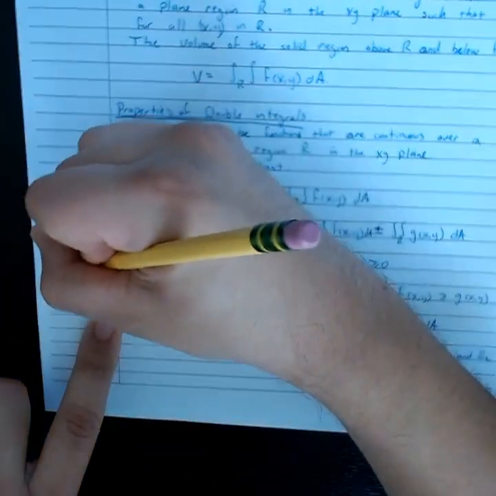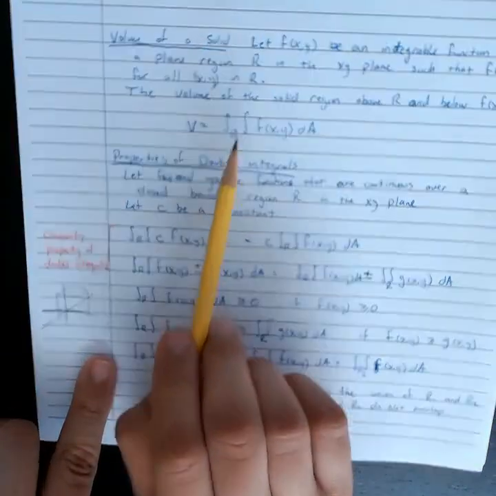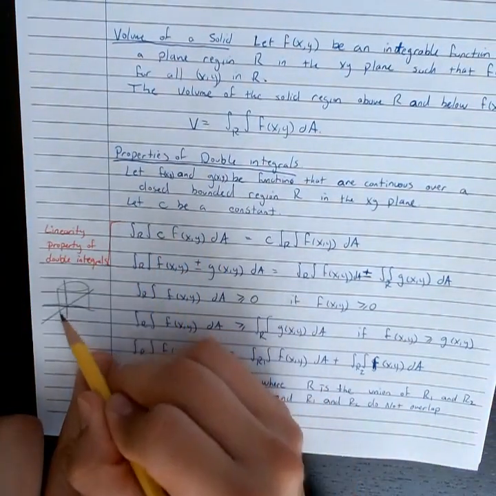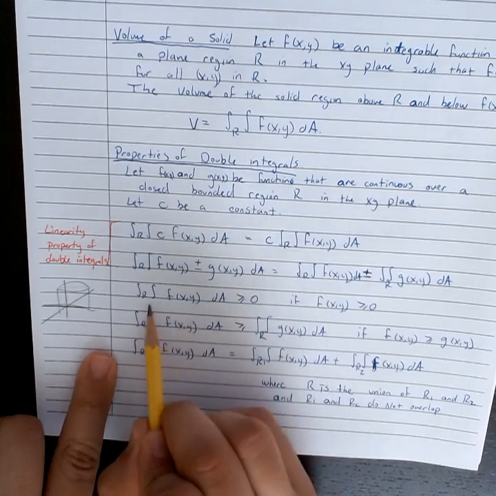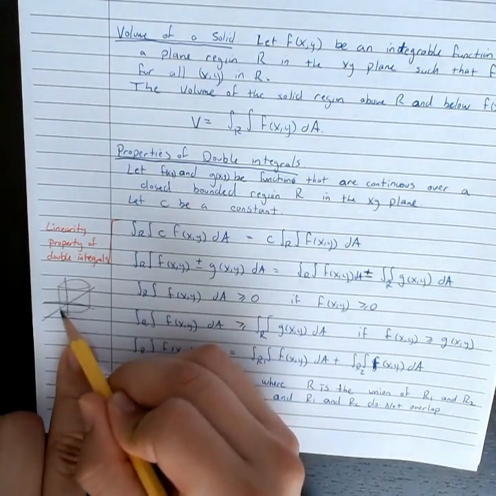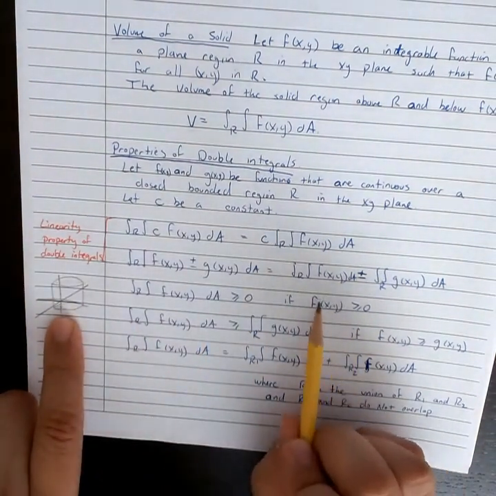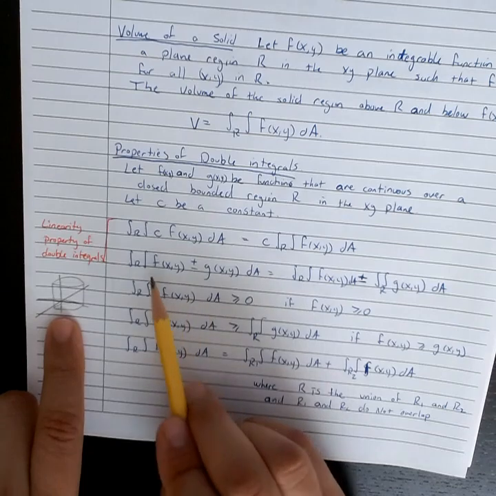Okay, so that's just using this idea here, that that's the volume of a solid. Then this double integral is nothing more than the volume underneath this surface down to this region. So as long as this is positive, then this is just a volume.